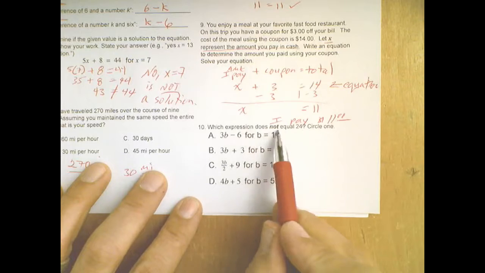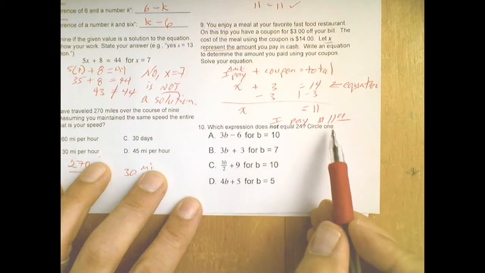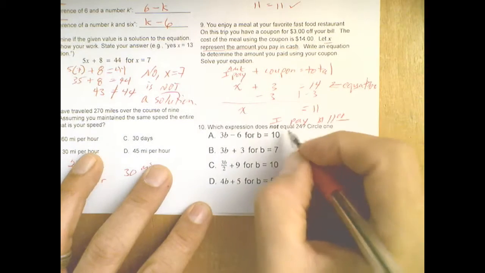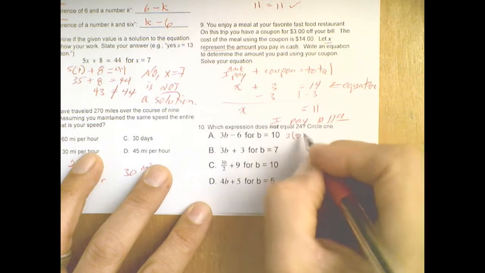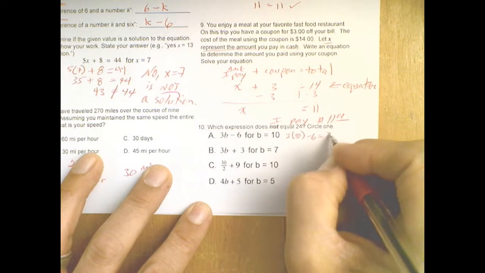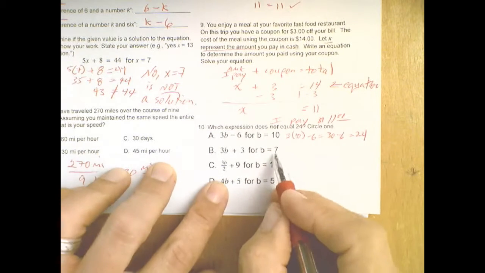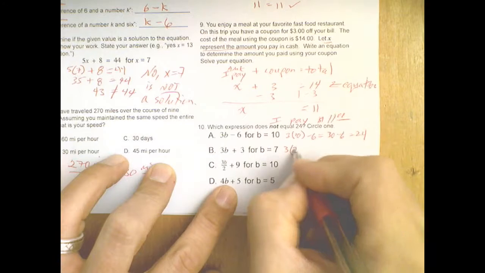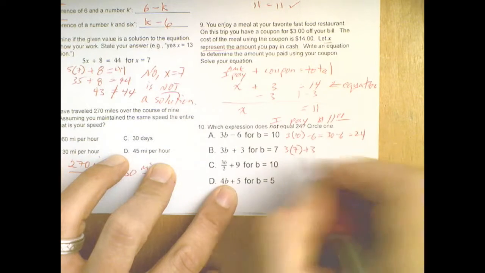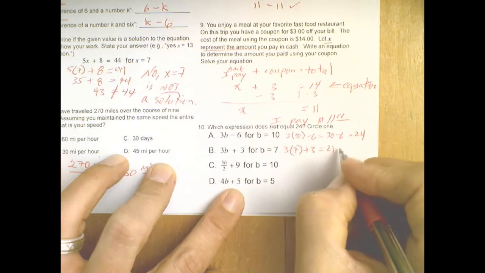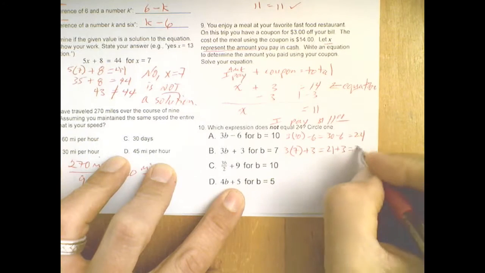Which expression does not equal 24? Circle 1. So if I plug in here, 3 times 10 minus 6, that's 30 minus 6, which equals 24. Here if I plug in, I have 3 times 7 plus 3, that equals 21 plus 3. Well, 21 plus 3 is 24.